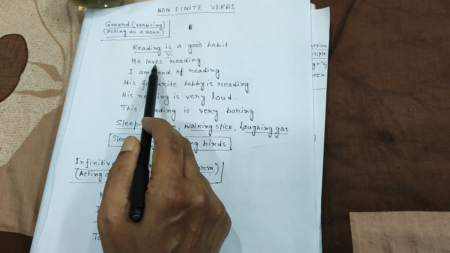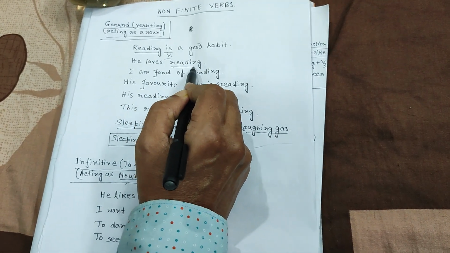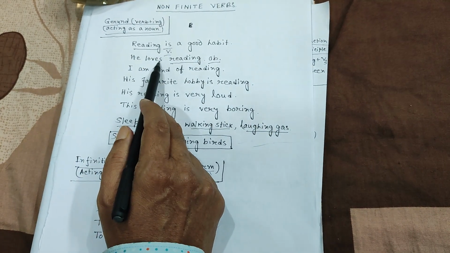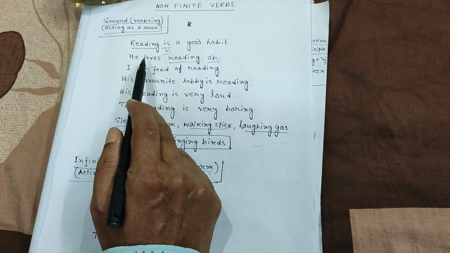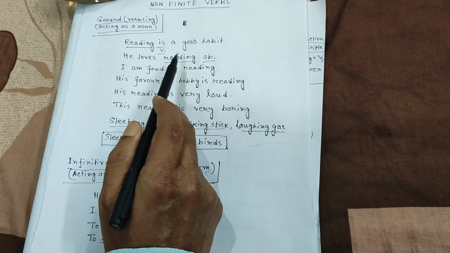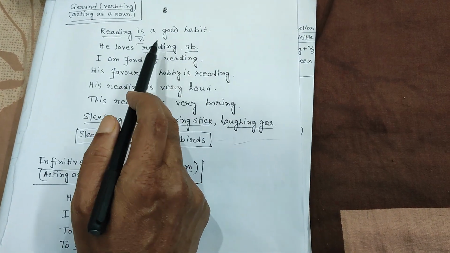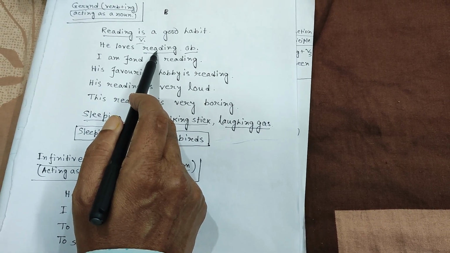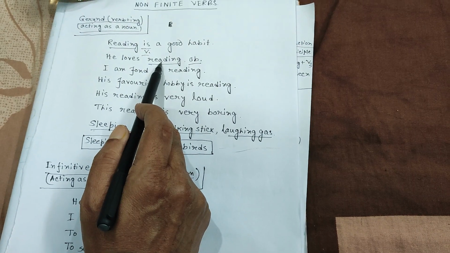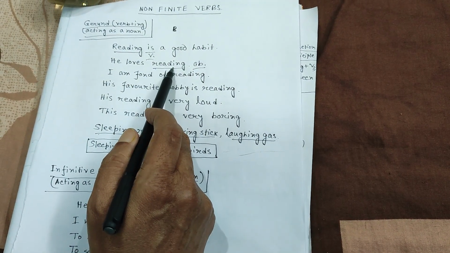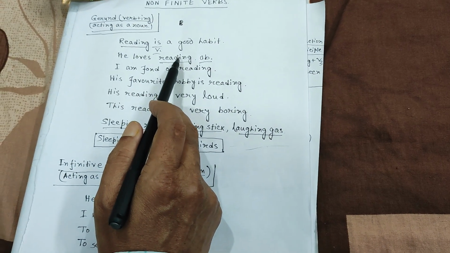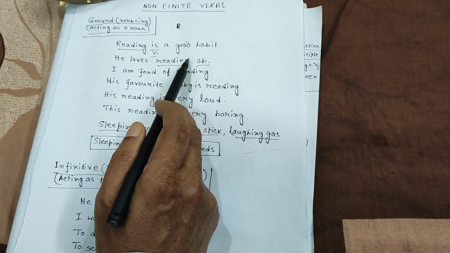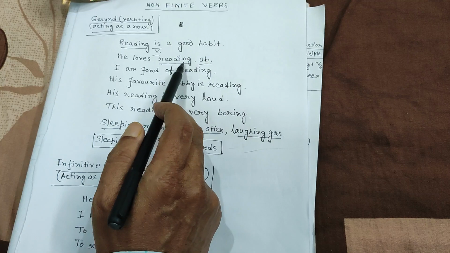Second, he loves reading. Here reading is an object of the verb loves. What does he love? He loves reading. So reading is an object here, and we know that an object can only be a noun in a sentence. None but a noun can be the object of the verb. So this is clearly an object and a noun, and the gerund here is functioning in the role of an object.